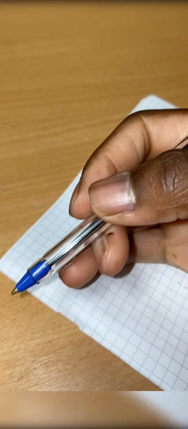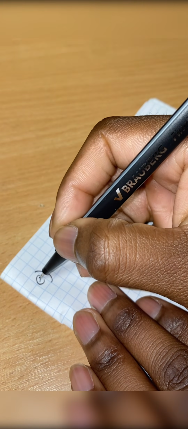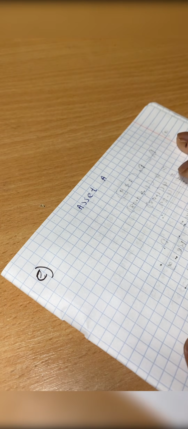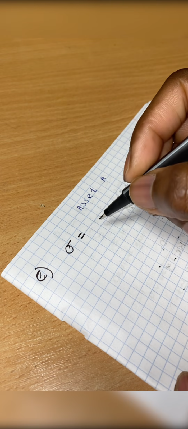Then question C, they are asking us to compute the standard deviation of each asset. So let's use the formula for standard deviation to find it for each asset. We can start with asset A, then go to asset B. So how do we calculate the standard deviation of an asset?